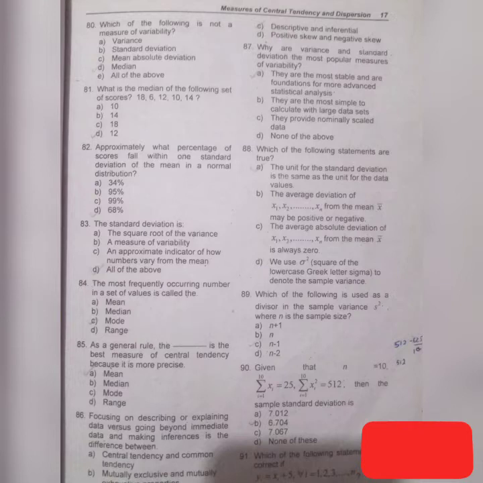81. What is the median of the following set of scores: 18, 6, 12, 10, 14? A. 10, B. 14, C. 18, D. 12. The right answer is 12. In case of median, first we arrange the data: 6, 10, 12, 14, 18, and then find the middle value.